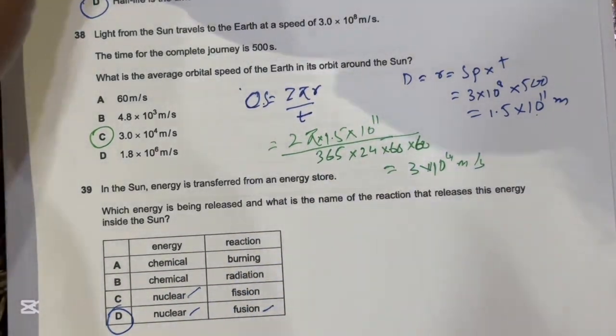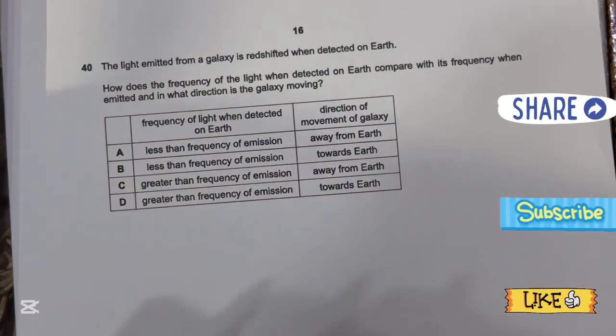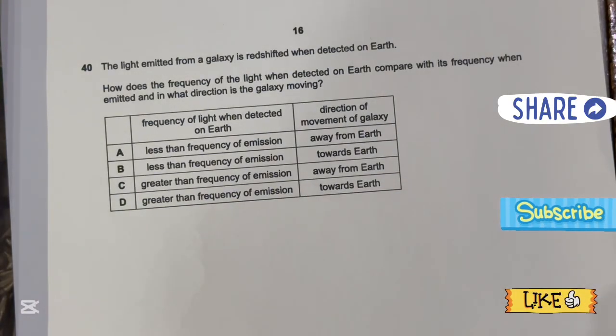Moving to the last question of our paper, 40. The light emitted from a galaxy is redshifted when detected on the earth. How does the frequency of the light when detected on the earth compare with its frequency when emitted, and in which direction is the galaxy moving?